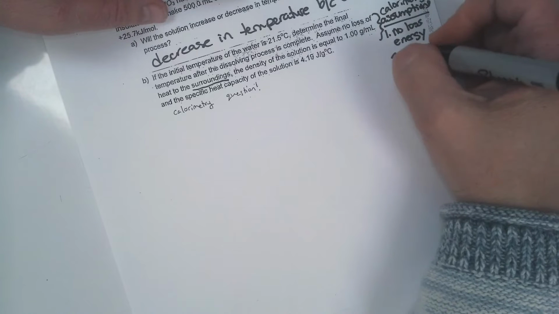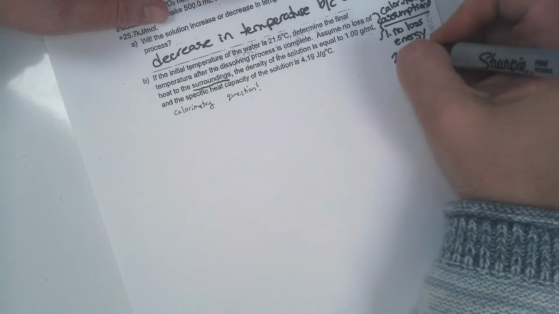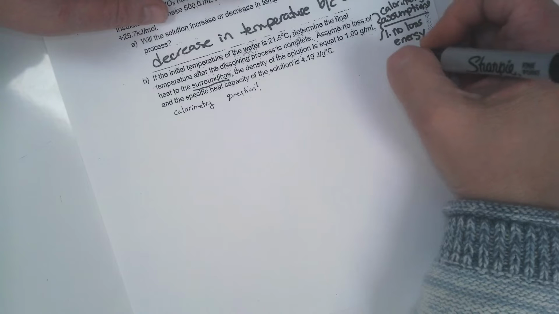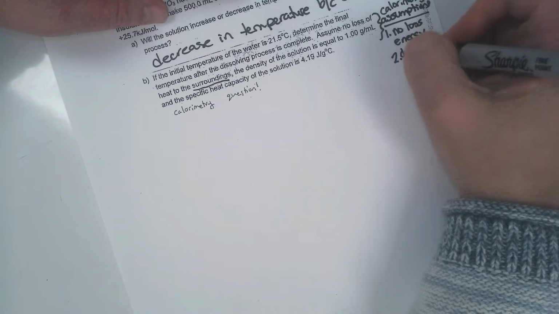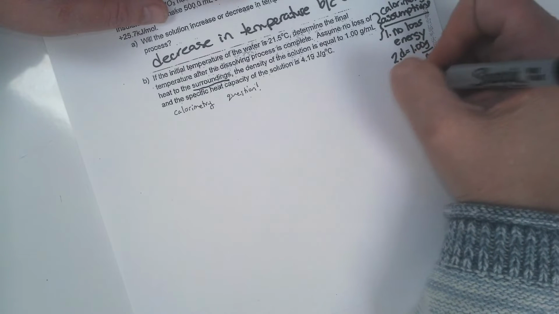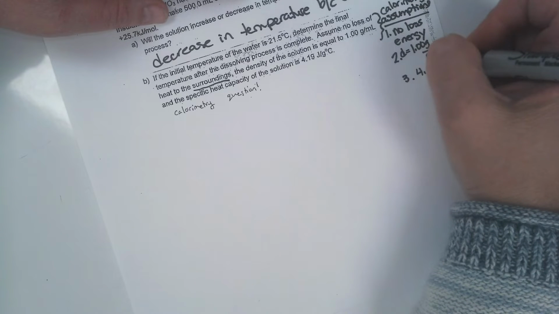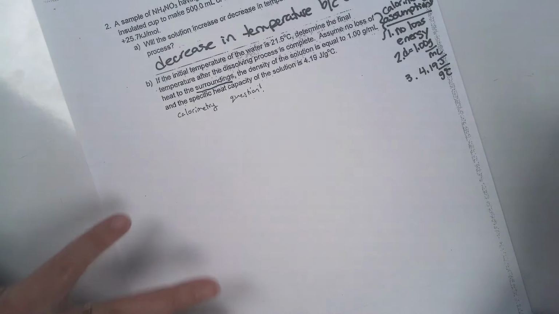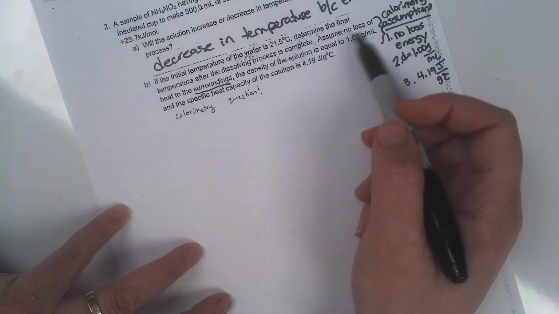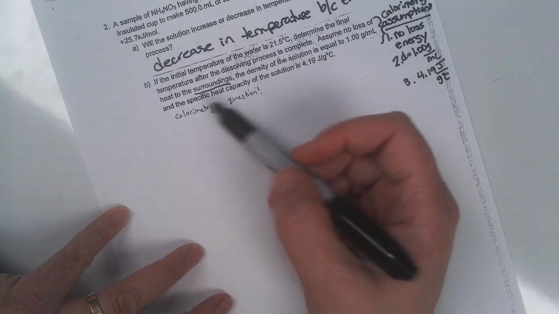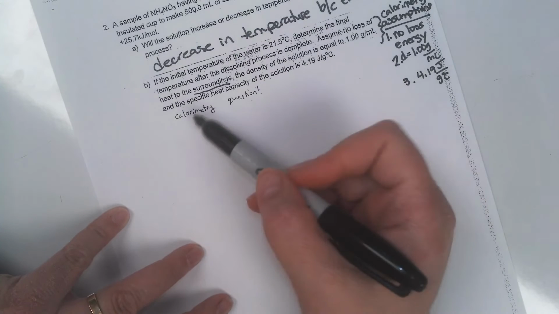Two, that the density is equal to 1.00 grams per mL. And 3, the specific heat being 4.19 joules per gram degree Celsius. If ever you feel a question does not give you enough information, these are generally the assumptions that you can make.